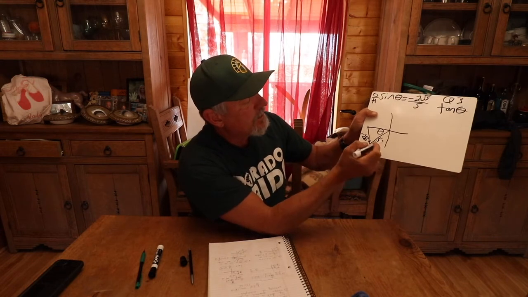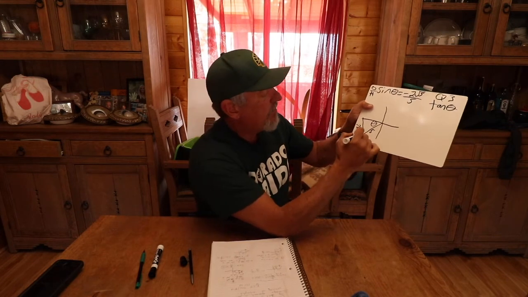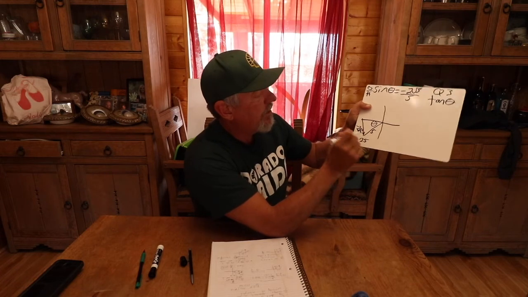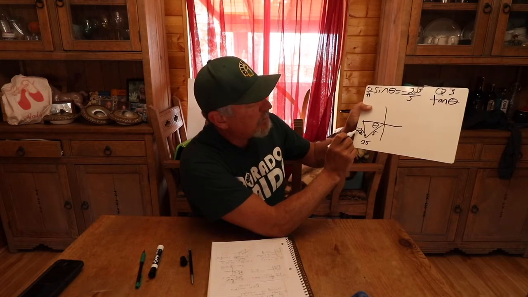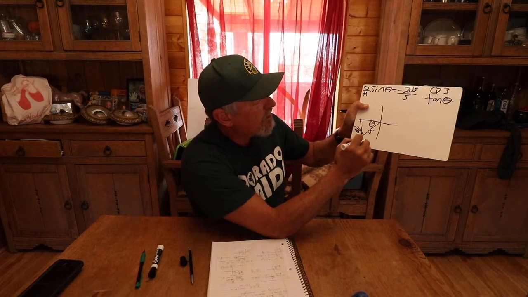Still the Pythagorean theorem. I'm going to go 25 because of 5 squared. Then I got to square this. It's going to be 4, and then radical 5 times radical 5 is just 5. So when you square 2 radical 5, you just get 20. And you subtract them and you get 5. So this is radical 5.